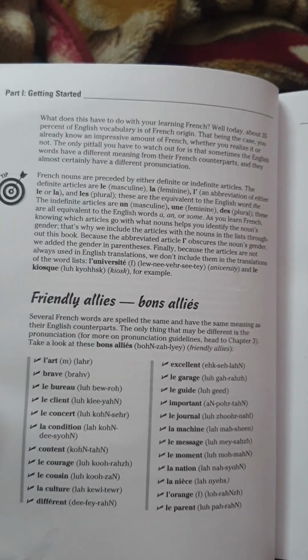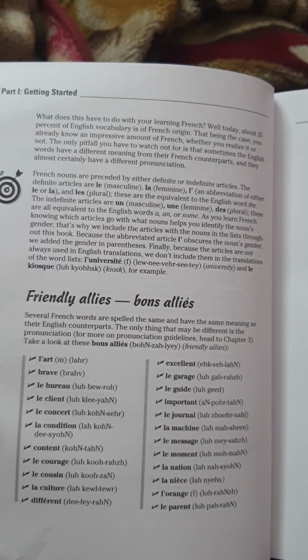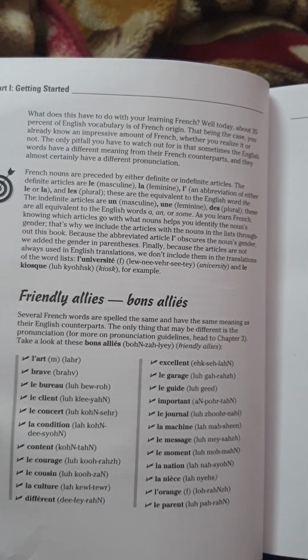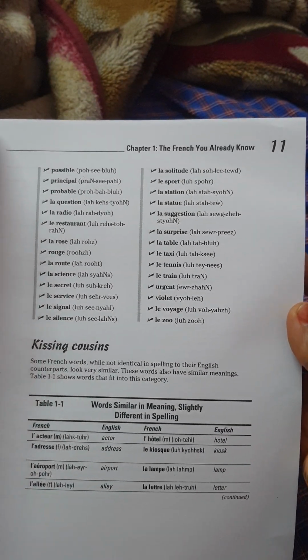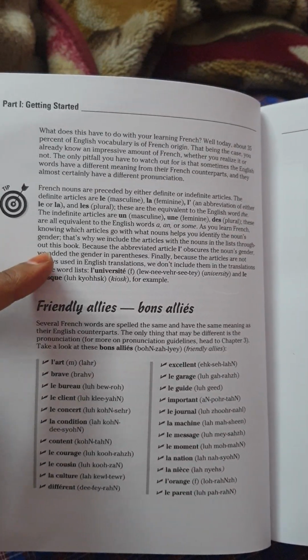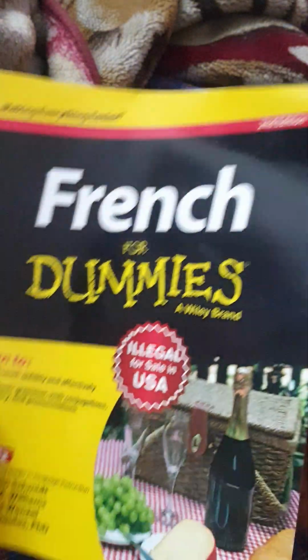Cool. Now, I'm going to stop here, because this is actually the beginning of learning the French language. See? They're talking about articles and the rest of the things. As I said, I didn't want to make a very big video, so I'm going to stop here, and from tomorrow we'll begin from this paragraph. And this is page number 10 of French for Dummies.